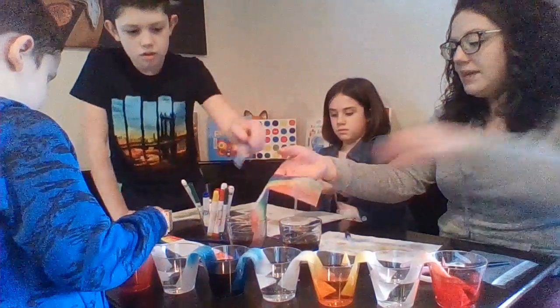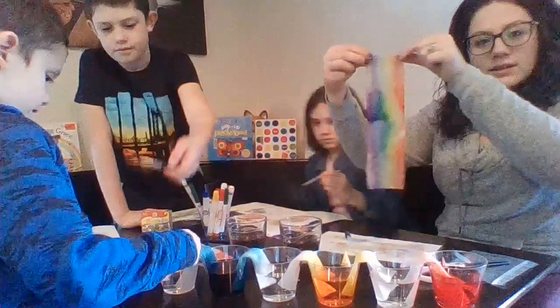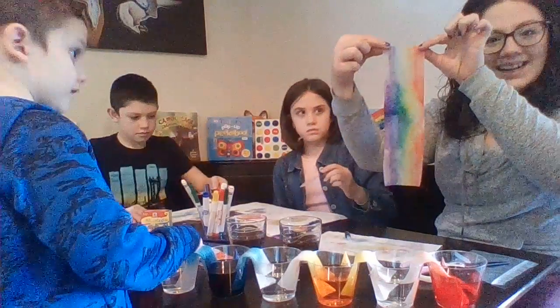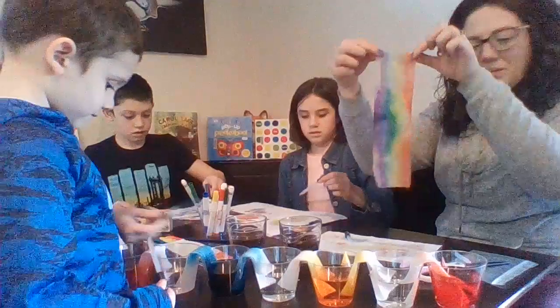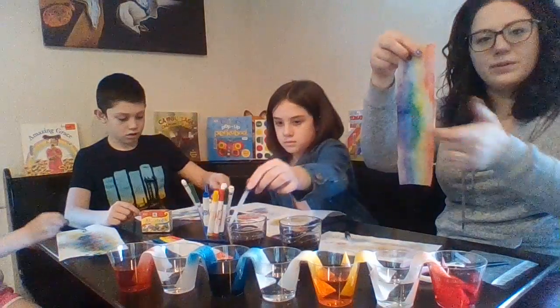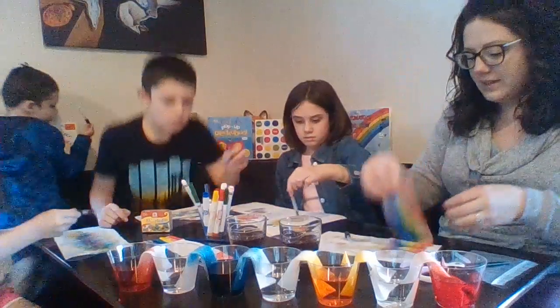So it is time for me to take my rainbow out and see how well it grew. Do you guys see that? How awesome. It grew. So cool. The whole thing grew. Now it does look like blue and green are kind of more saturated colors, and they kind of bled out more, and they definitely went in.